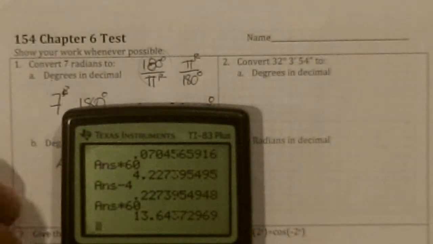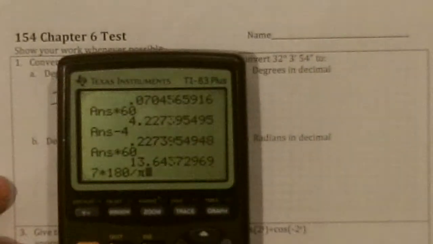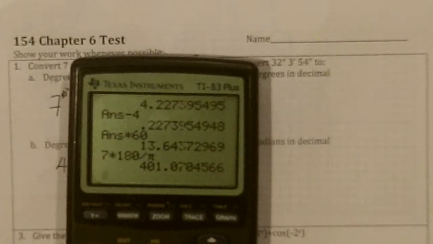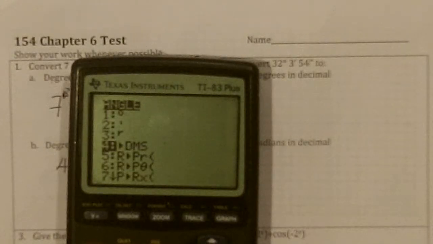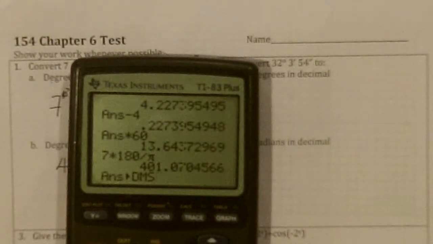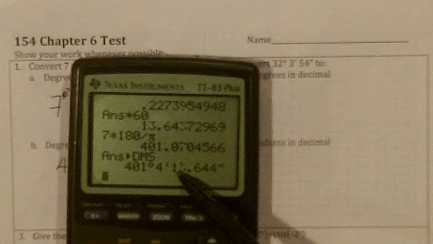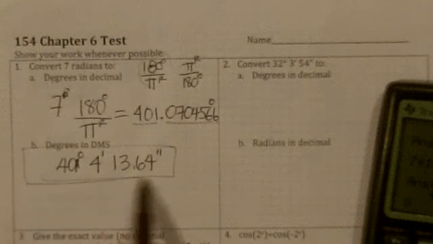Now, I'm going to go back. Here's what we did originally, and here's the angle in degrees in decimal form. And for those of you who have the graphing calculator, there's a conversion under angles. Second apps. Number 4 says change the answer to degrees, minutes, seconds. So if I select it, it'll change that automatically to 401 degrees, 4 minutes, 13.644 seconds. I left off one of the 4's, but there it is.